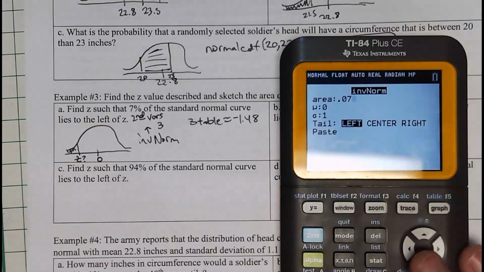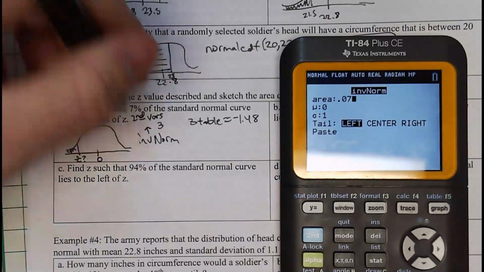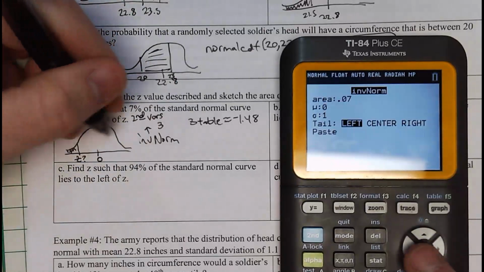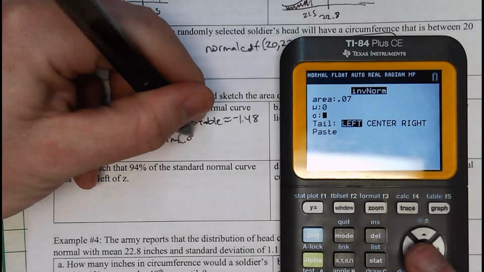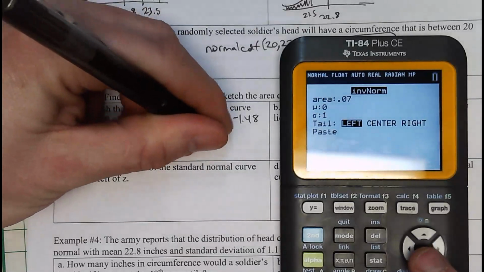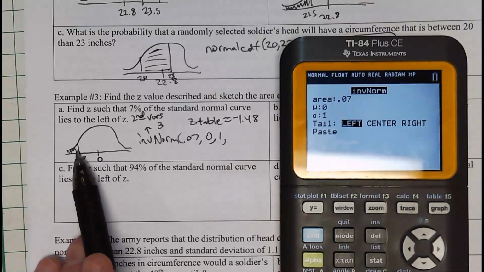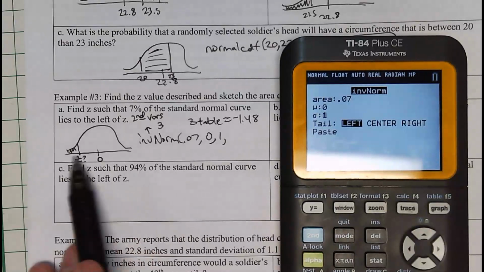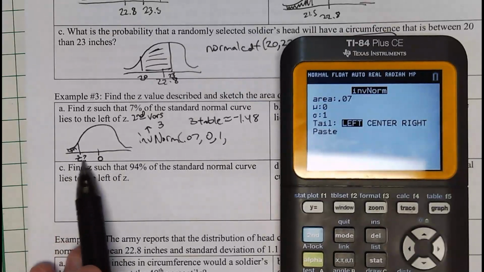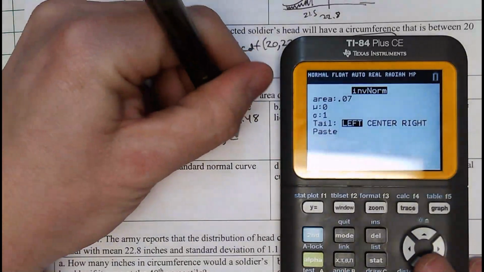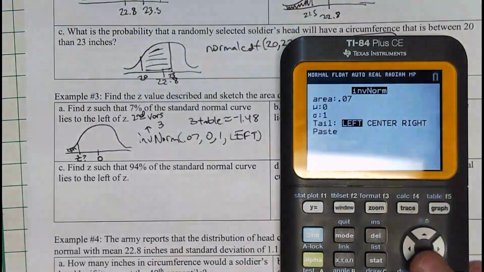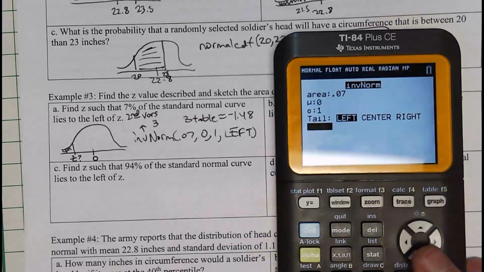Now for the standard normal curve, the z-curve, the mean is 0 and the standard deviation is 1. So inverse norm: area is 0.07, the mean is 0 and the standard deviation is 1. If I'm ever trying to find a z, the mean is 0 and the standard deviation is 1. Now, is that 0.07 representing the left area, the right area, or the center area? What do you think? The left area. So I'm going to keep left selected. Old calculators do not have this option. Old calculators defaulted to the left area. So then I press enter.